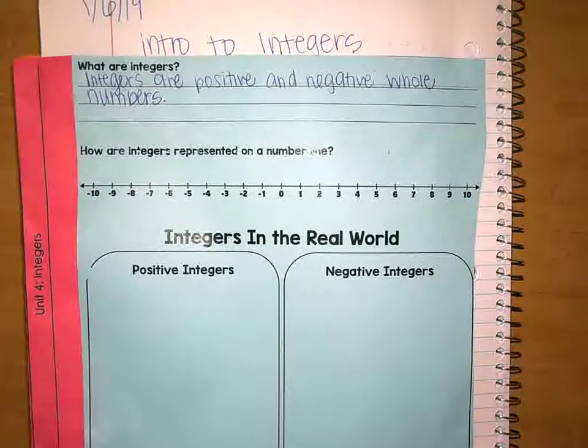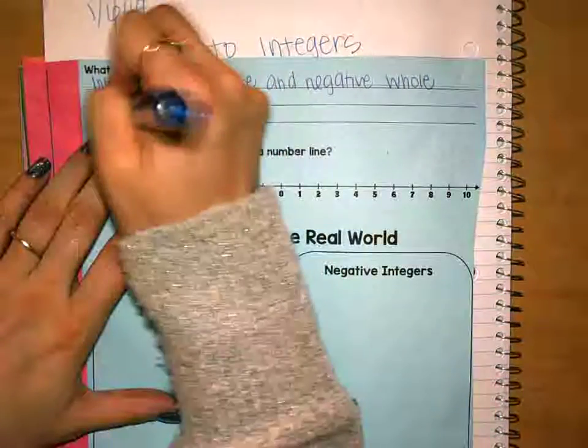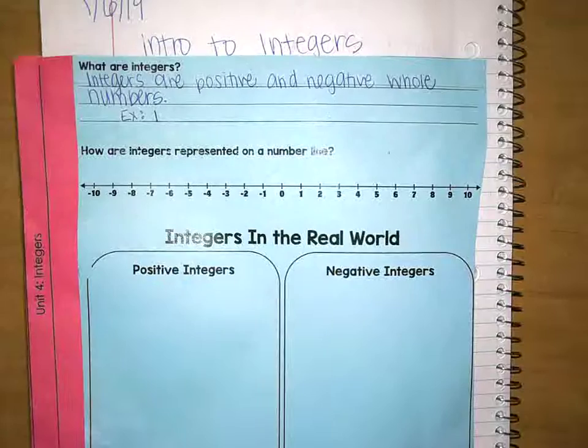So, someone give me an example then. What's an example of an integer? Integers are positive and negative whole numbers. What's an example, Peyton? 1. The number 1 is an integer.